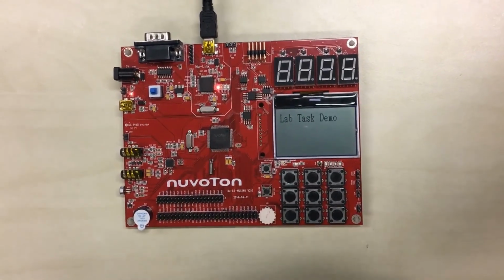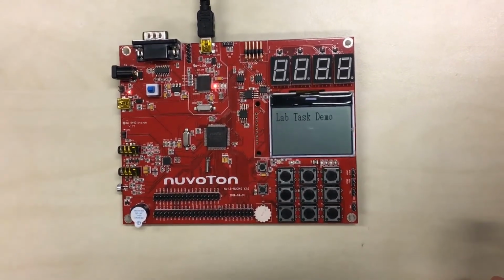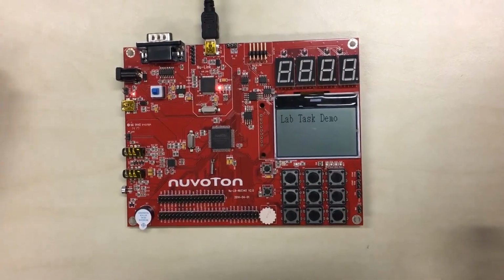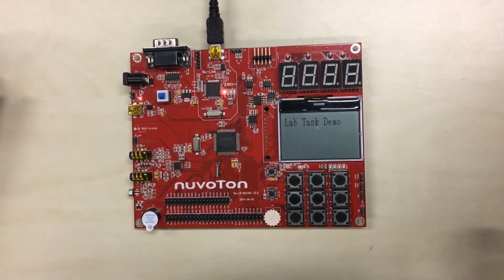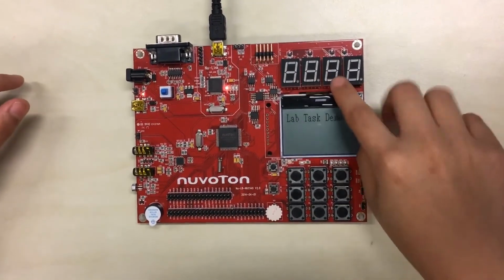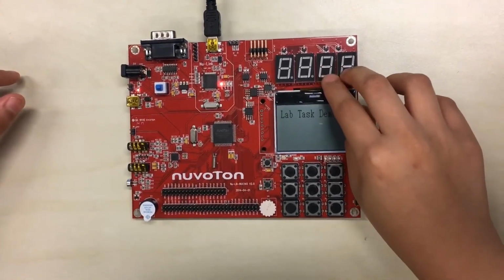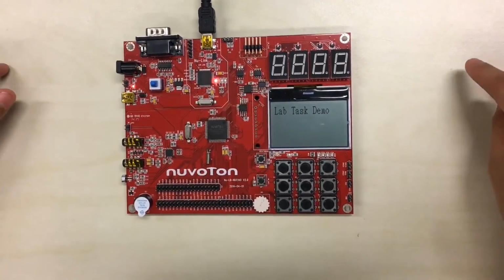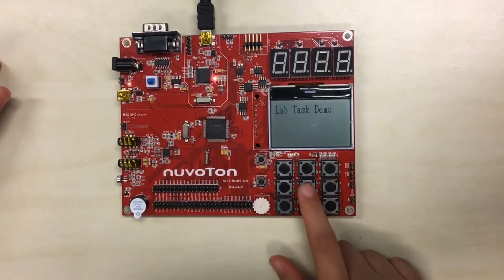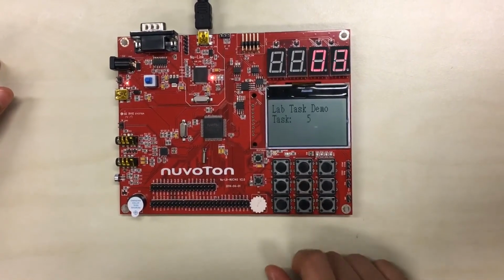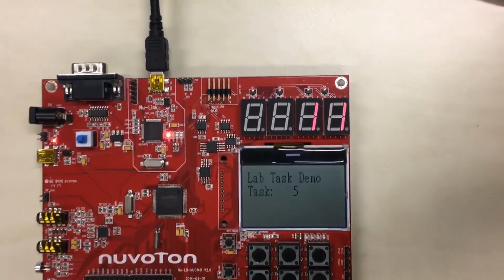Right, so for the last task, which is task 1B, we need to display the numbers 0 to 99 in a continuous incrementing sequence on the 7-segment display on the learning board with a time interval of 1 second between numbers. So you press 5 and you will get 0 to 99.